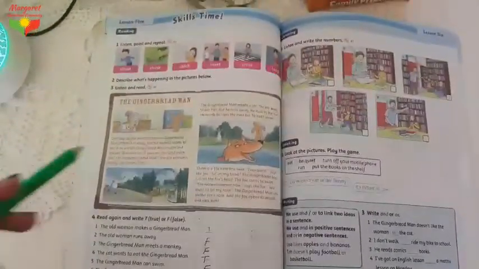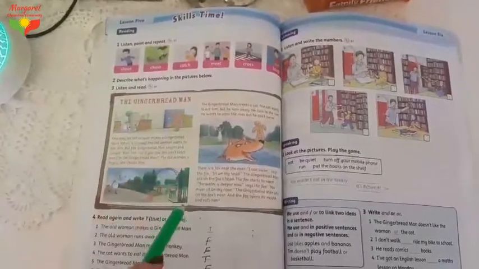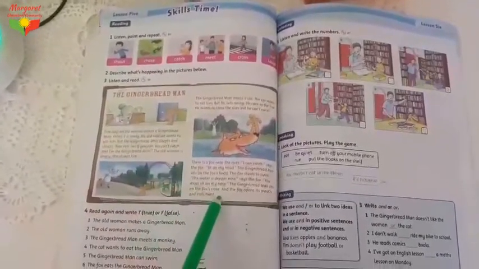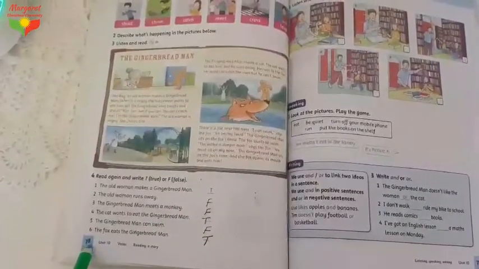And then we moved to reading skill and we learned about the gingerbread. Okay, we practiced on this short story. The page number was 78, as I mentioned. Now today we are going to study the last part on Unit 10, which is page 79. You see, 79. And we have listening time.